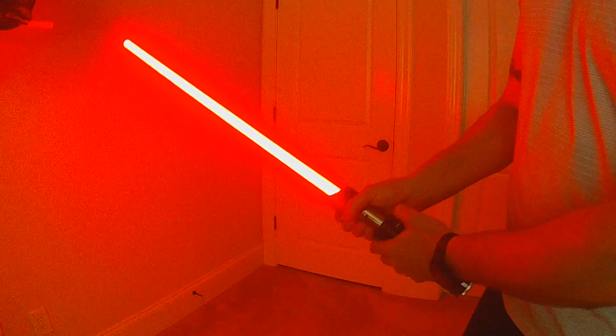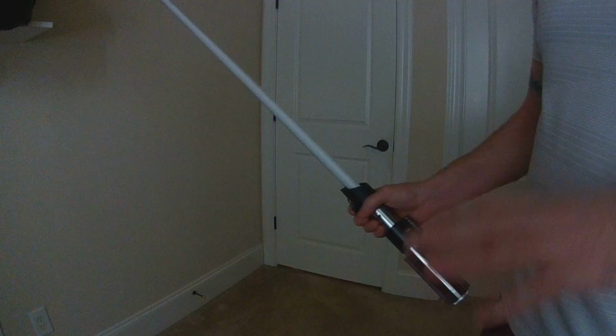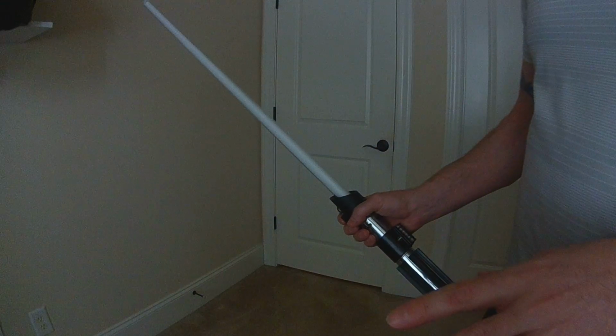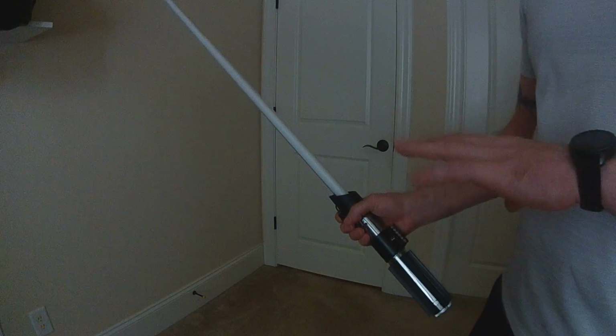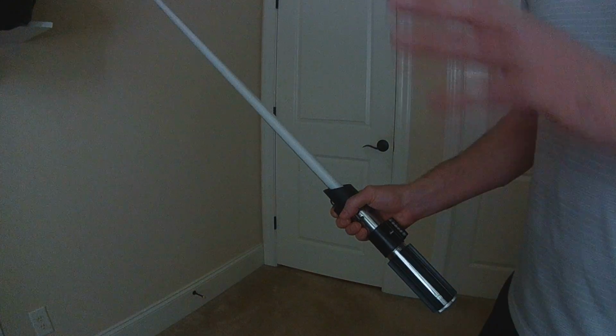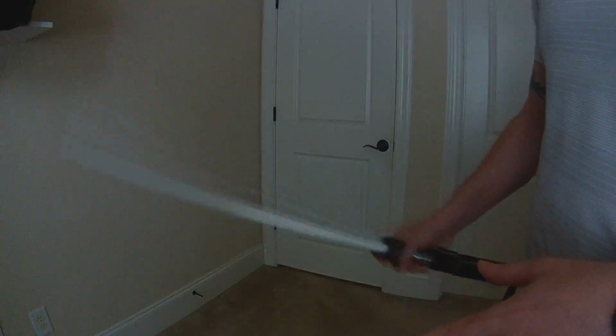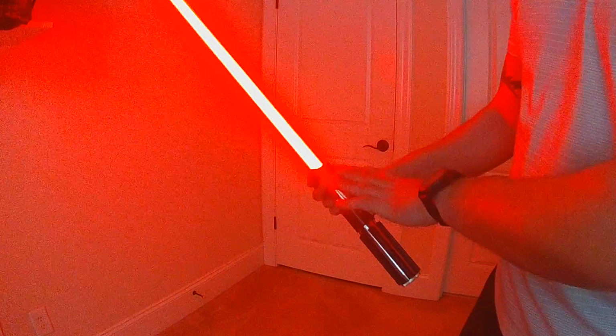So now I'll retract with the power button. The other thing I've done, the power button is no longer automatically disabled in battle mode. That was something that some people wanted, some people didn't, so that's also now defined. You can use a define to make it so that your power button does not turn the saber off while in battle mode. You'll use a define for swing on.